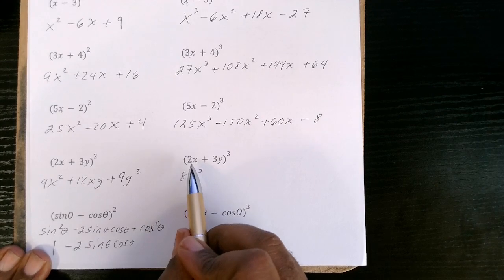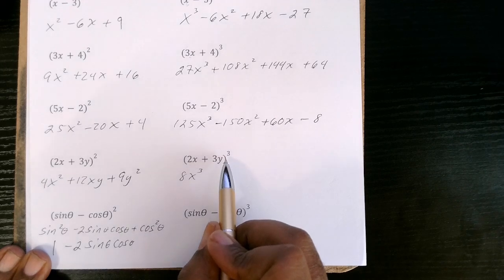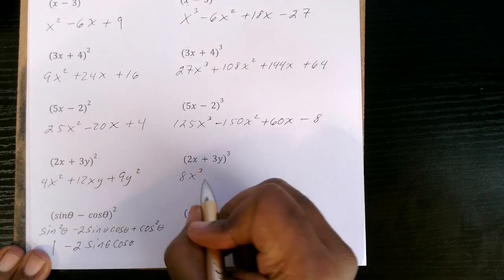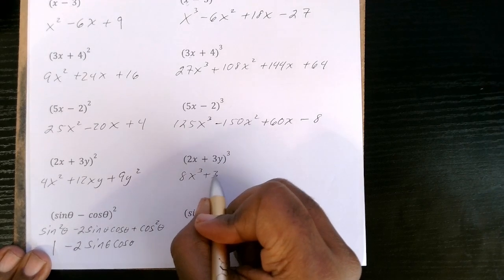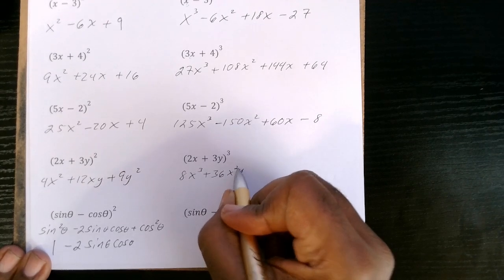Here, 2x times 2x times 2x is 8x cubed. Then 2x times 2x times 3y times 3, which gives us 4 times 9, which is 36. So positive 36x squared y.